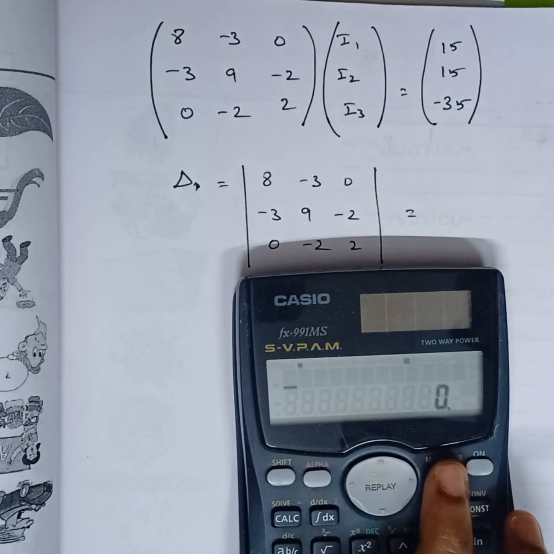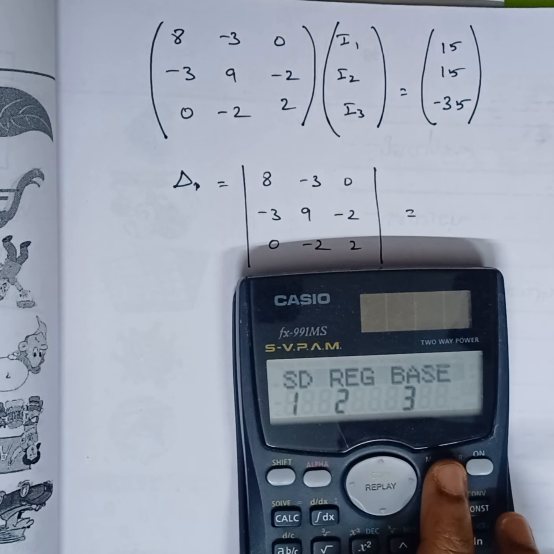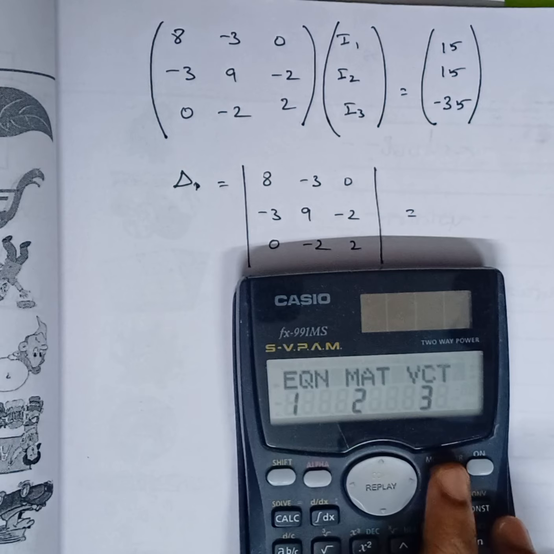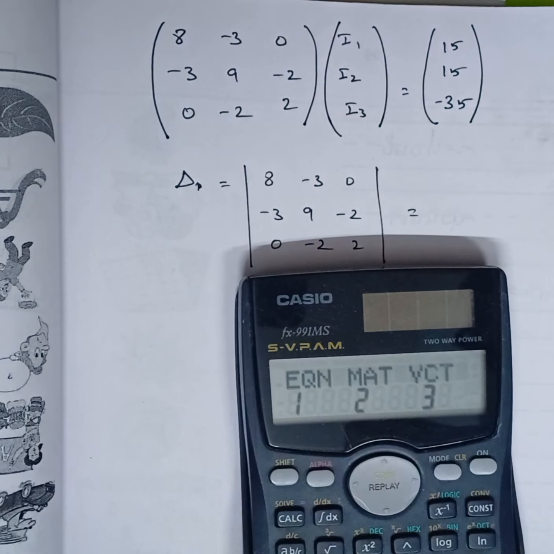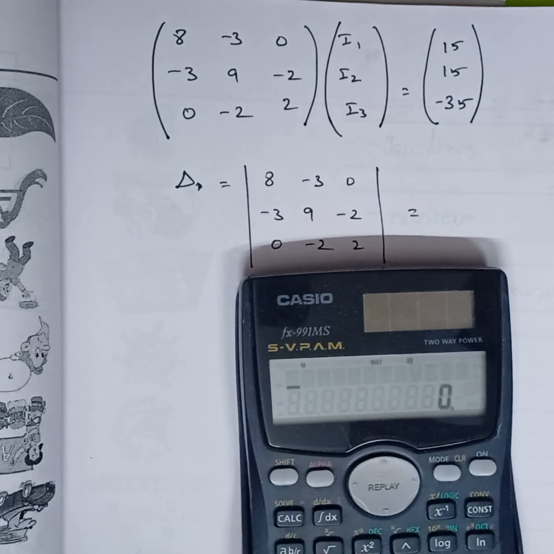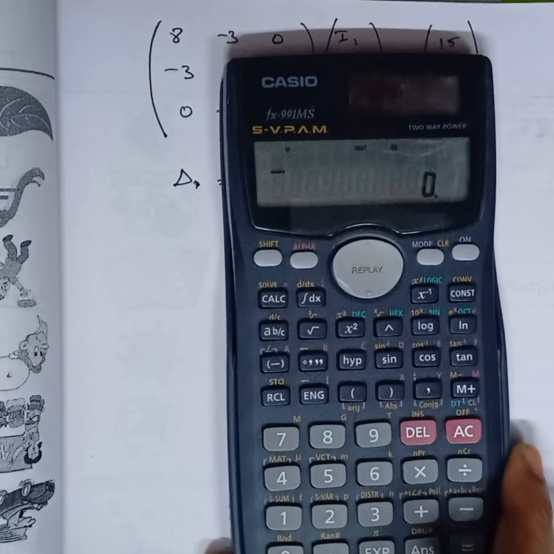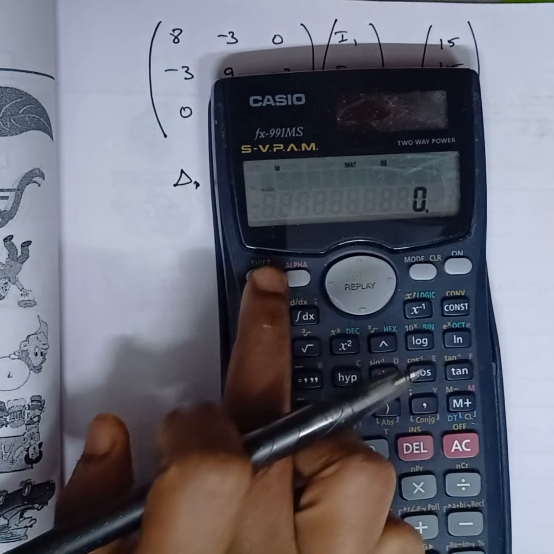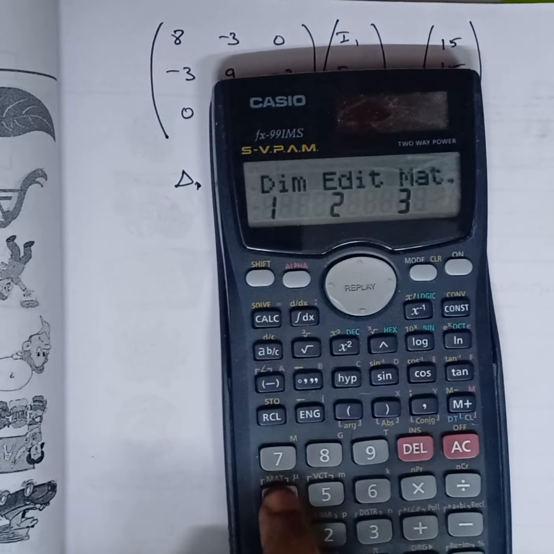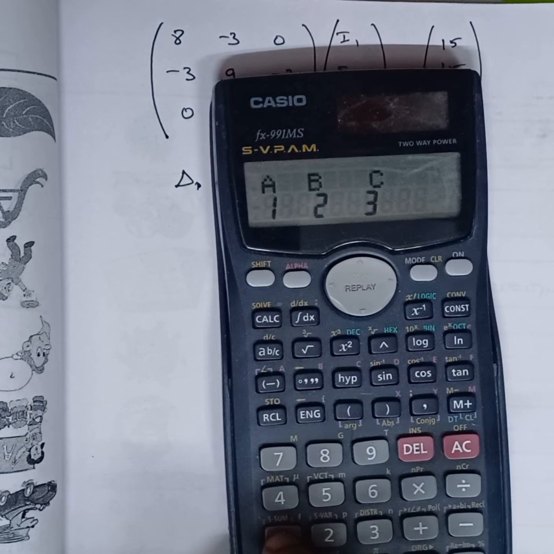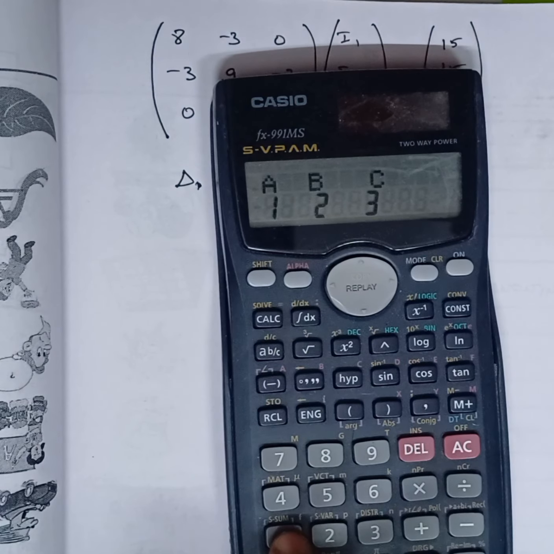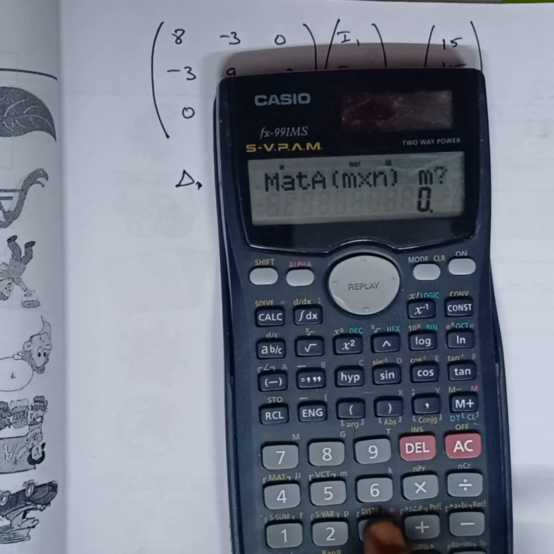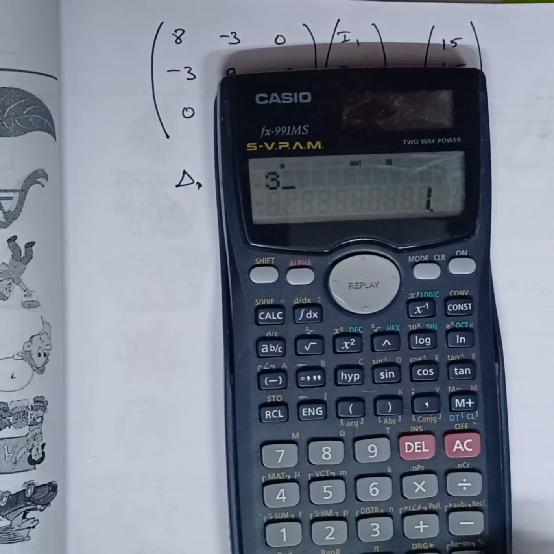Okay, on the calculator press Mode, then 2 times, third time, so take Mat, okay, press 2 so that you get this. Now press Shift 4. First we have to decide the dimension. I'm going to choose A matrix, so 1, dimension is a 3 by 3 matrix.